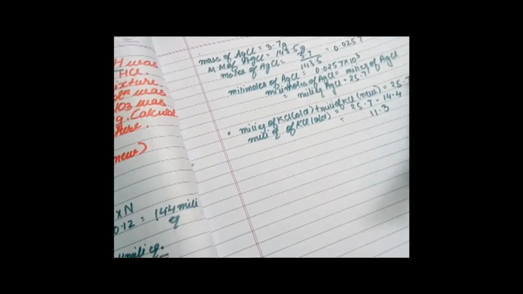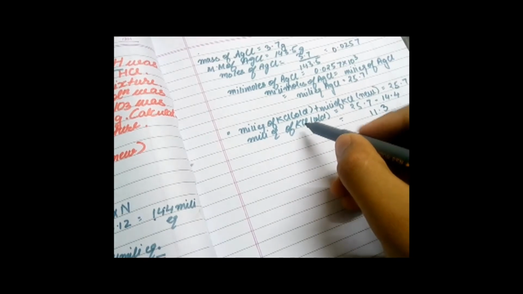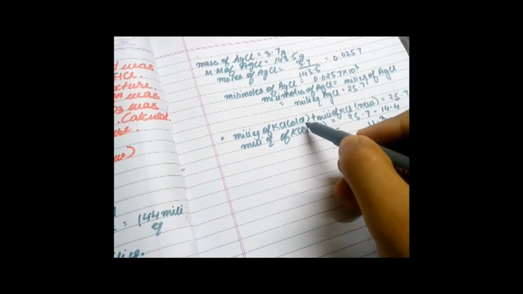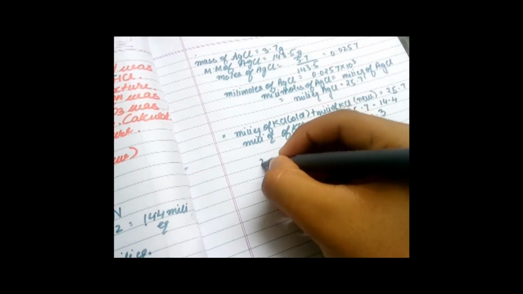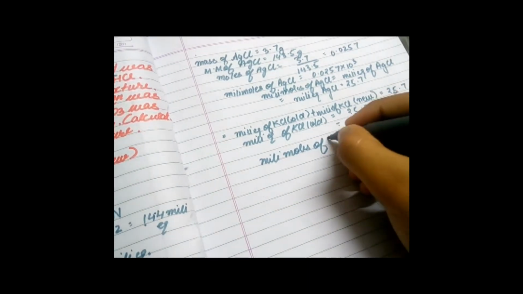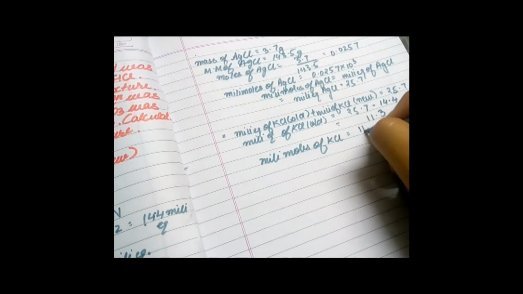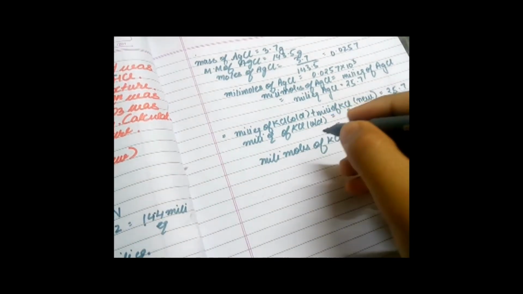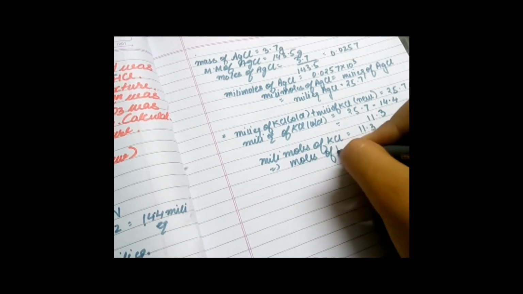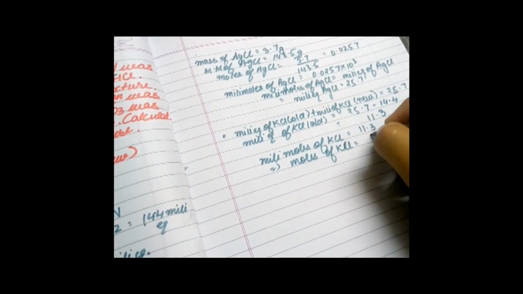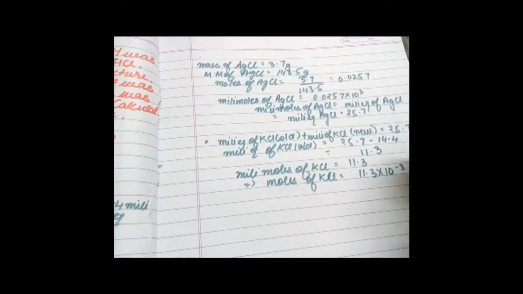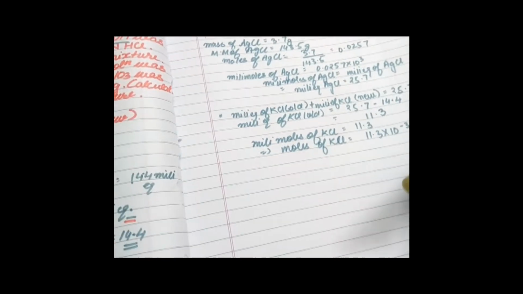So now again we can see that the total number of positive charge or negative charge per atom is +1 or -1. So we can again write that the millimoles of KCl is equal to 11.3. Now if millimoles are 11.3, which implies moles of KCl is equal to 11.3 into 10 raised to the power -3.